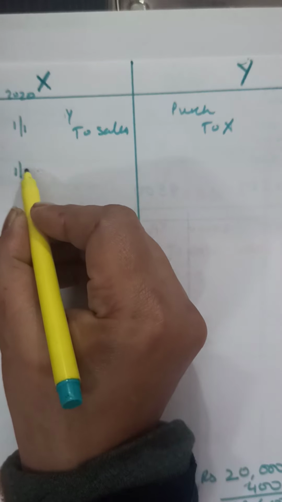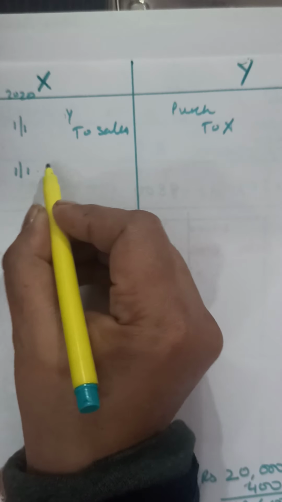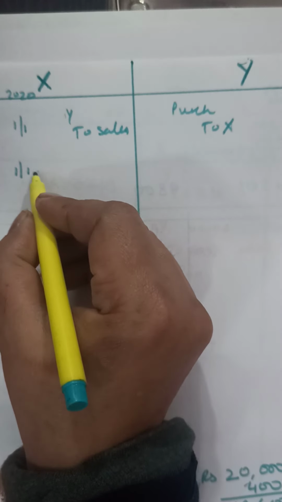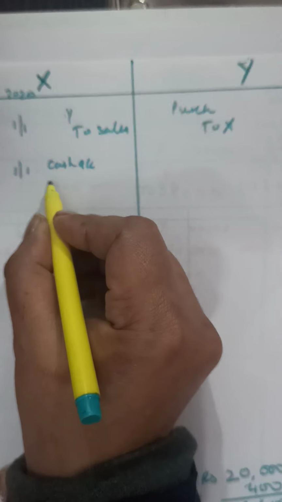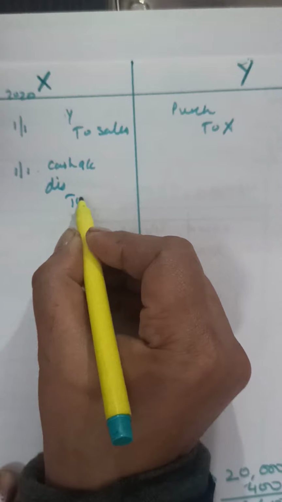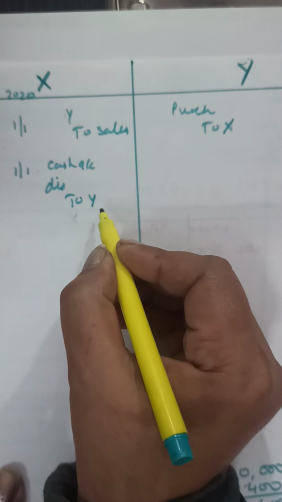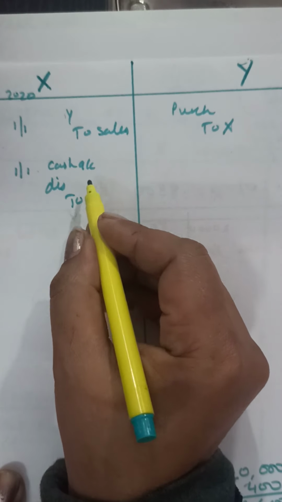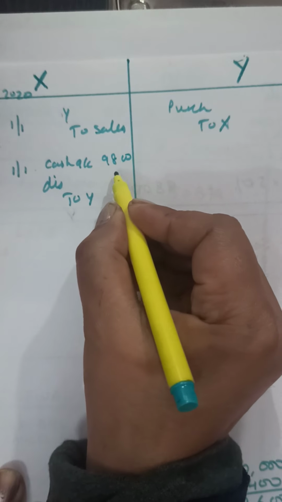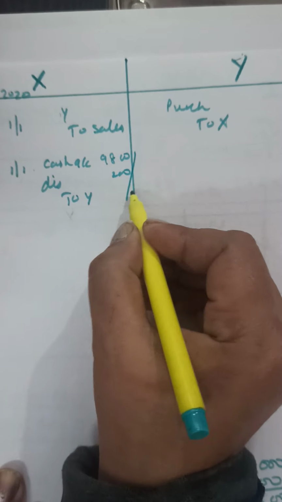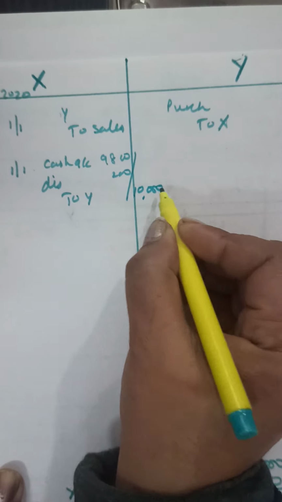Next entry, when he pays the amount, 50% of the amount is paid immediately at a cash discount of 2%. Immediately means on the same date, on 1st of Jan. So cash account, discount account to Y, otherwise it would have been cash to Y. This will be cash account, discount account to Y after the discount of rupees 200 and rupees 10,000.